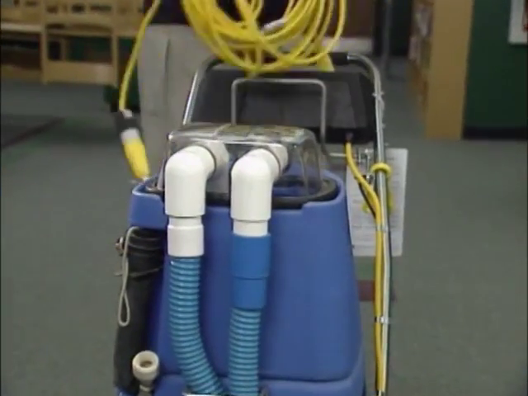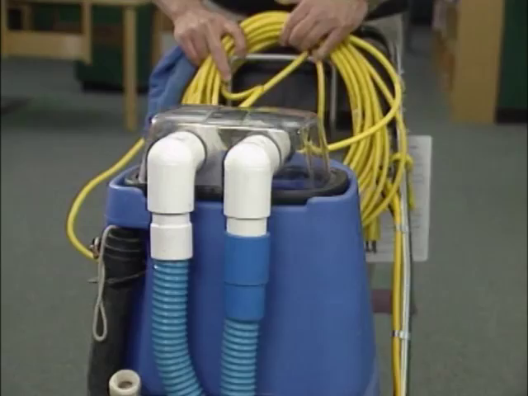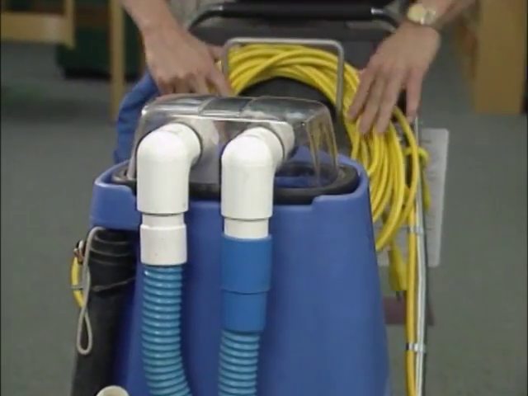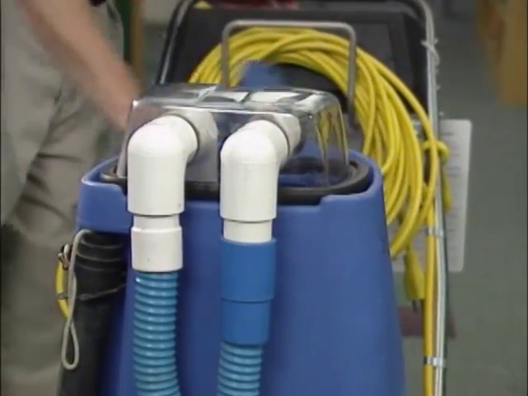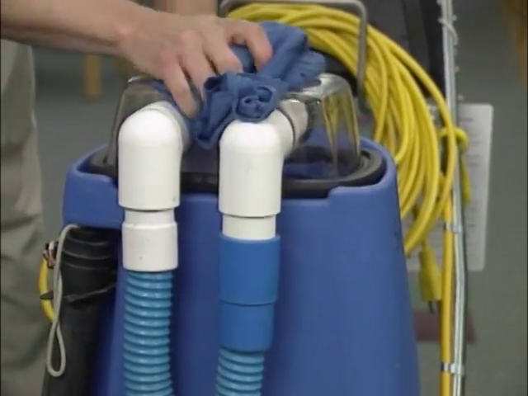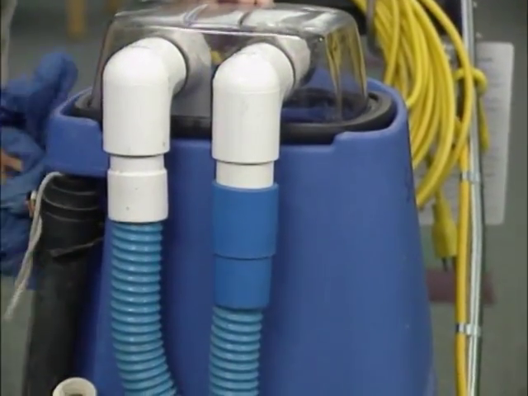It is critical after completing the work area that the equipment be thoroughly cleaned. There are small valves and orifices in extraction equipment that can easily become clogged if not cleaned properly.